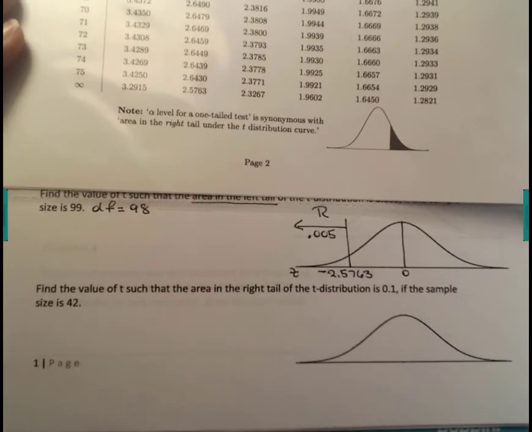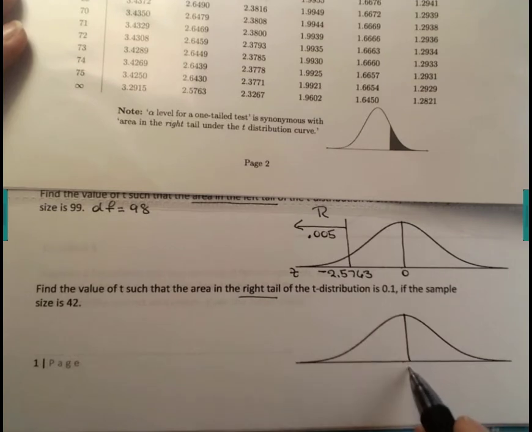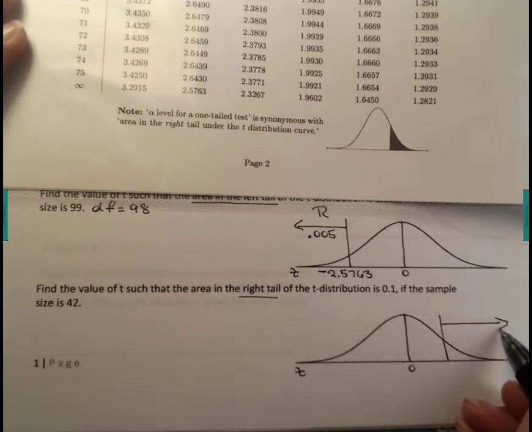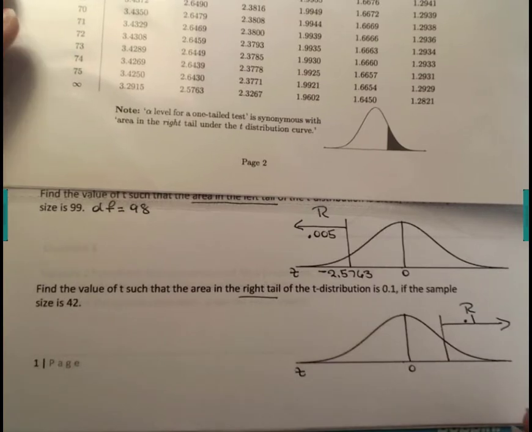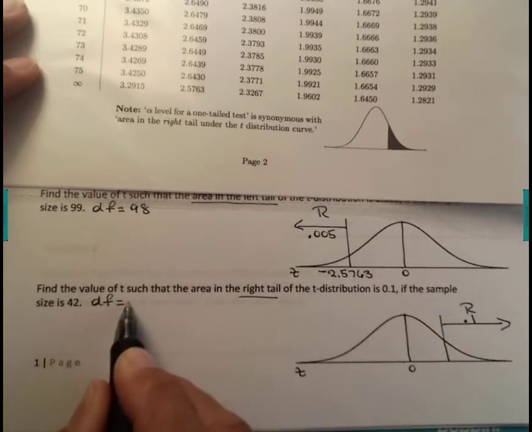Let's look at the area value of t. So the area, this time in the right tail. Okay, if I draw it, t, area in the right tail is over here. It would be our hypothesis rejection region. And this area is 0.1. So sample size is 42. Degrees of freedom would be 42 minus 1, or 41.